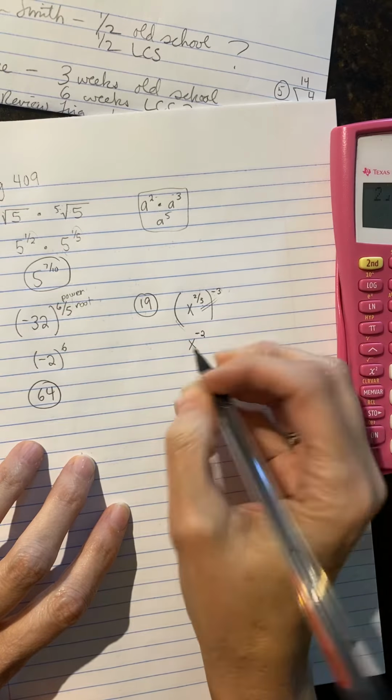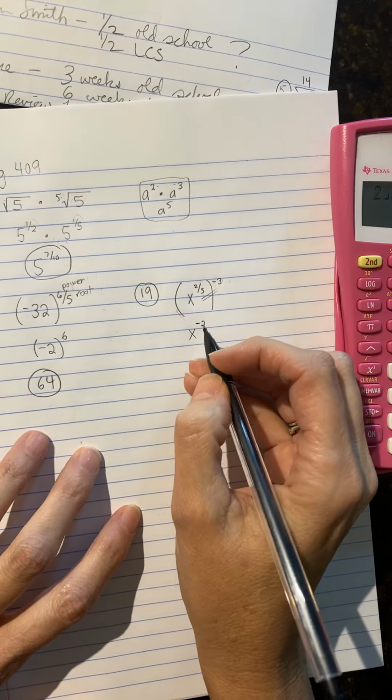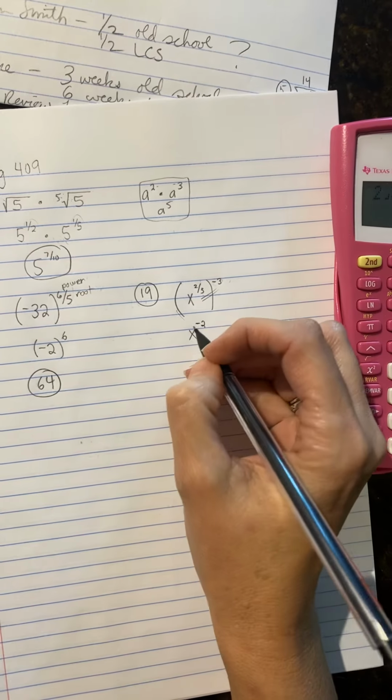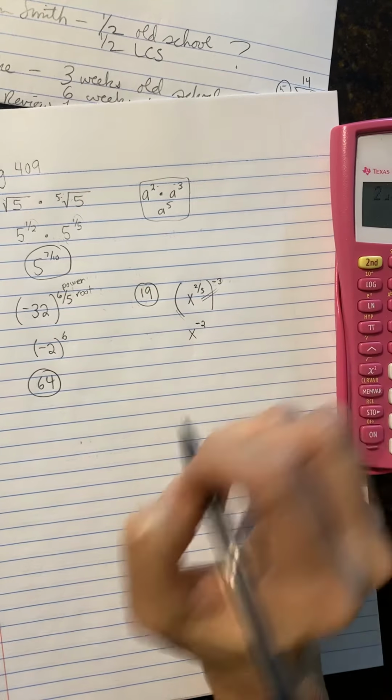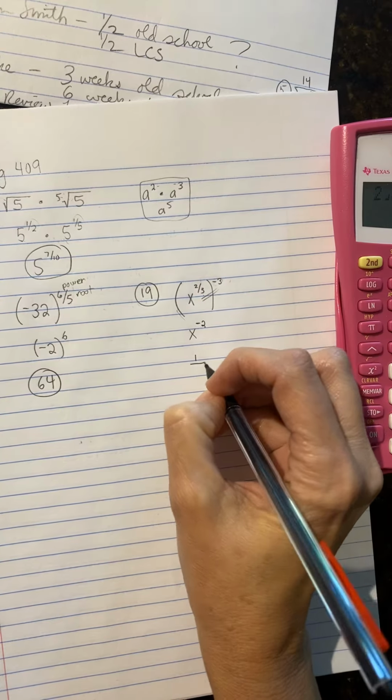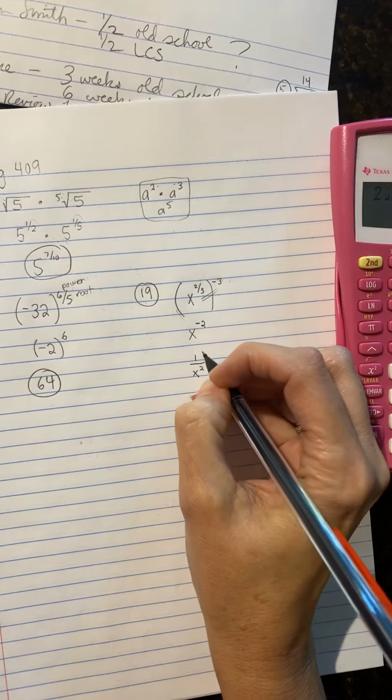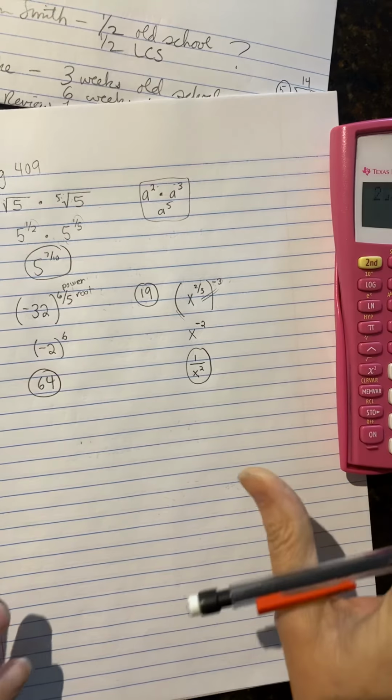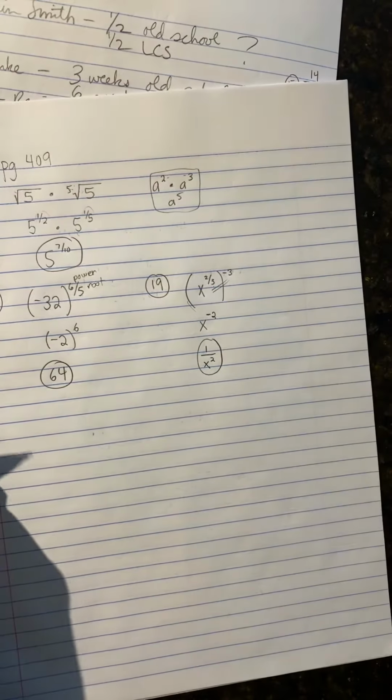Now, you cannot leave your answer with a negative power. That's considered unsimplified. So remember, a negative power means it's a fraction, so it's 1/x². That's the answer.